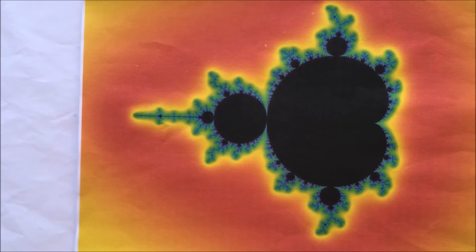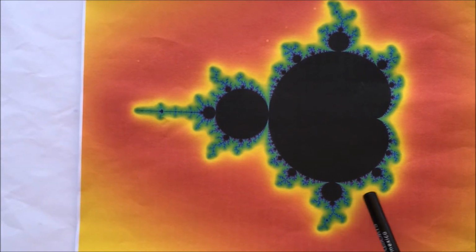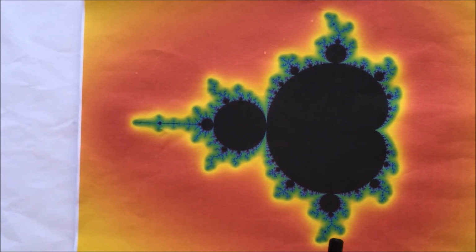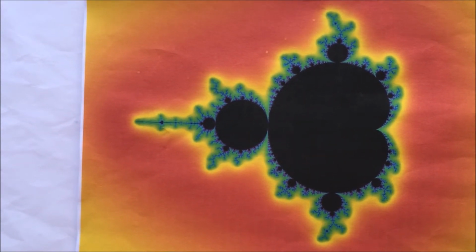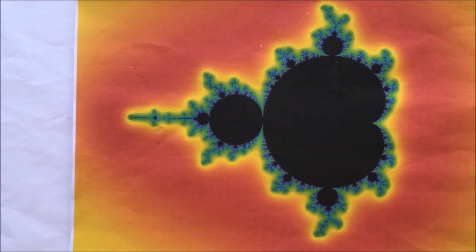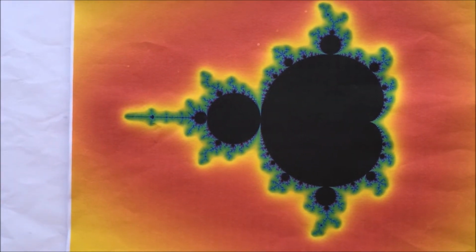What do I mean by that? Let's say this yellow one here takes 5 iterates to blow up. And let's try another one. Let's say this one here takes like 1,000 iterates to blow up. Whatever, but they're not in the Mandelbrot set, that's important.